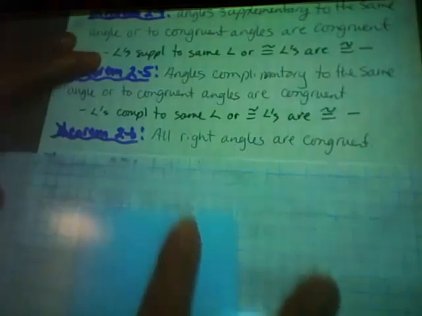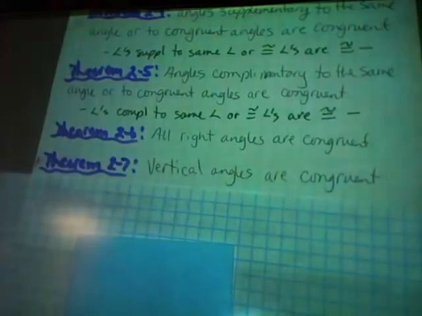All right, this one. We should already know this one. Vertical angles are congruent. But now all of these are things you're using on the reason side of your proof. So if you're given a picture in your proof and two of the angles are vertical, you can immediately make a conclusion that those angles are congruent, and your reason would be vertical angles are congruent. Just by looking at that picture.